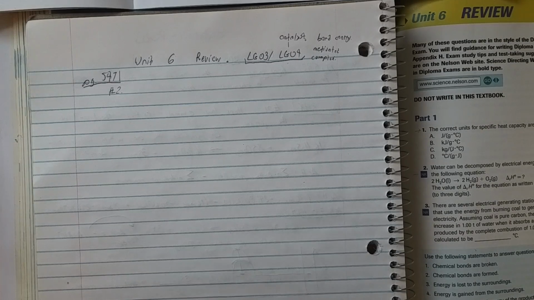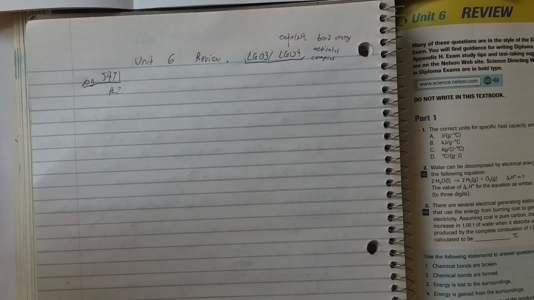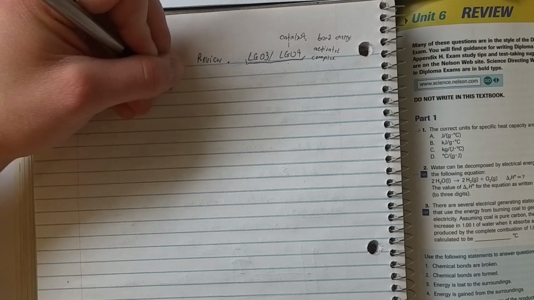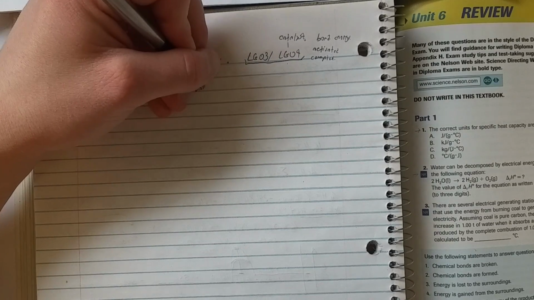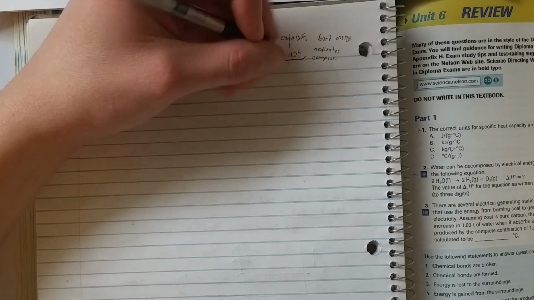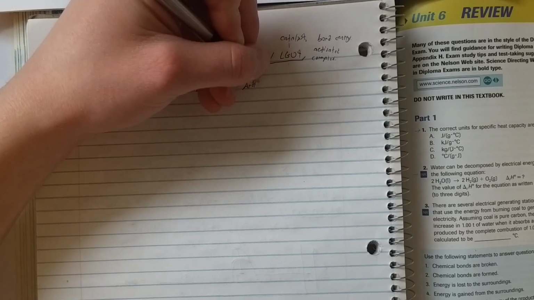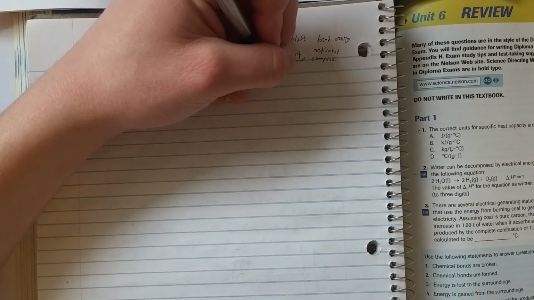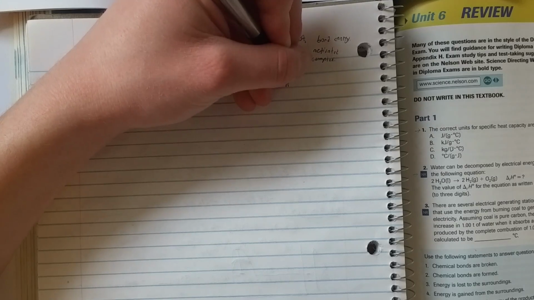And so this is a decomposition of H2O liquid. And they're trying to ask us what is the value of delta RH. And it's a numerical response question measured in kilojoules, kJ.